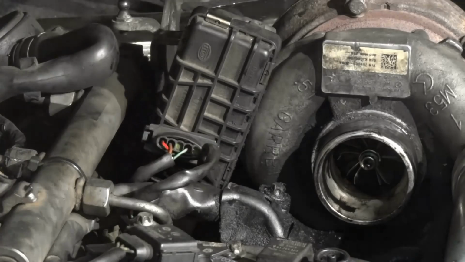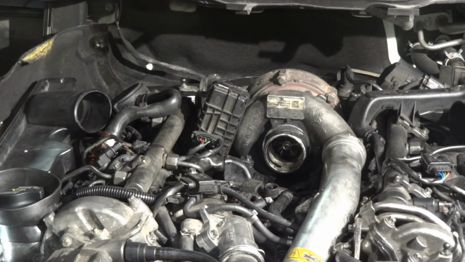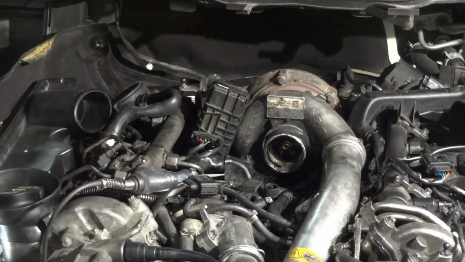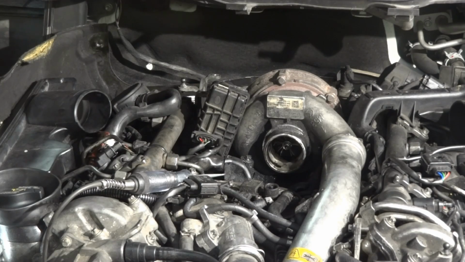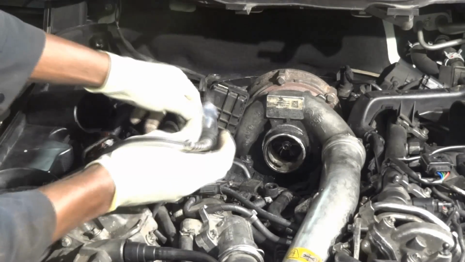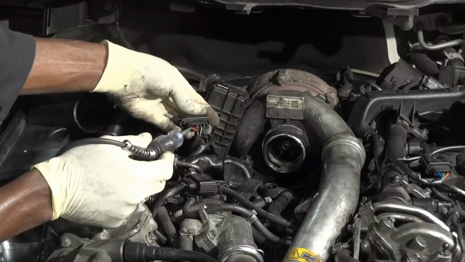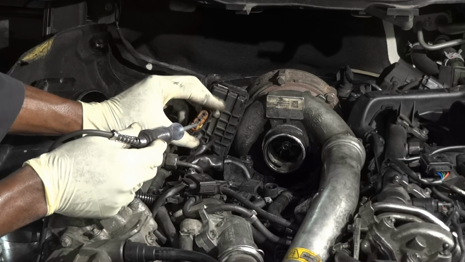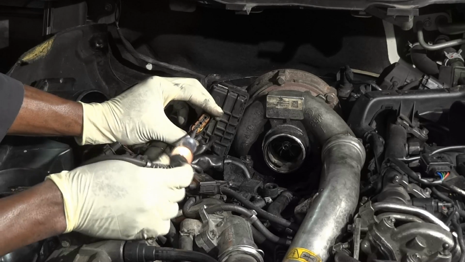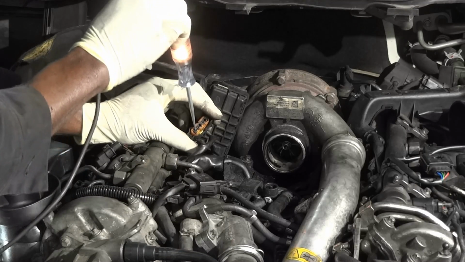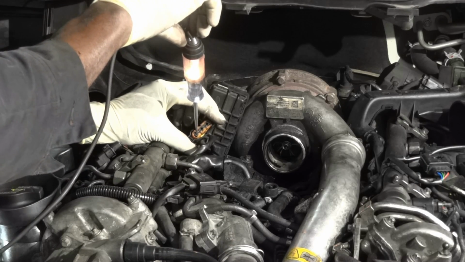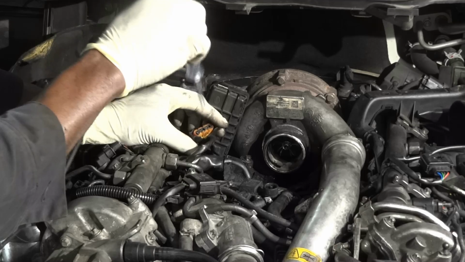So I'm gonna grab my test light. So I have my test light connected to ground. I'm actually gonna go inside the car and turn the key on. So the key is on, test light connected to ground. If I touch this pin right here, I'm not stuffing it, I'm just touching on it, this test light should light. So right here, the test light is lit. So we have power going to our actuator.